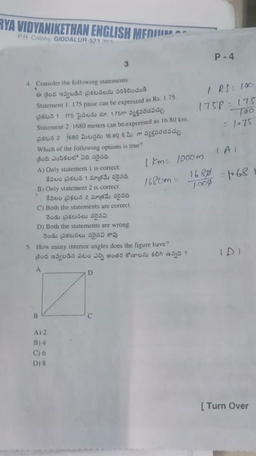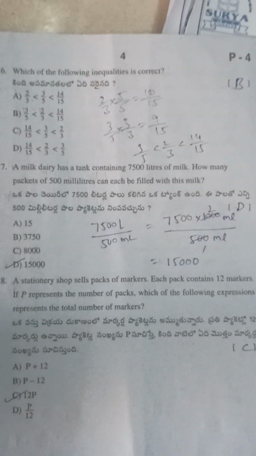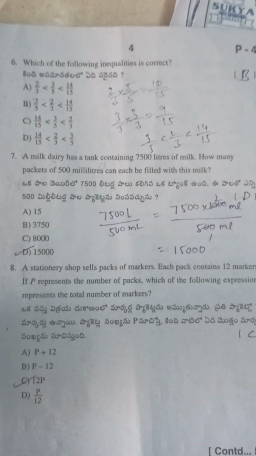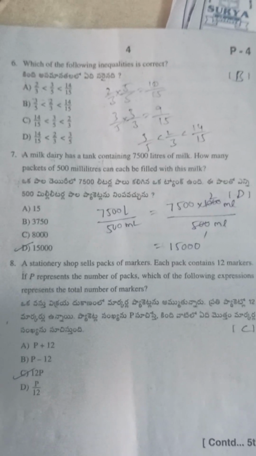So next, how many interior angles does the figure have? Option is D. Next, which of the following inequalities is correct? So the option is B.